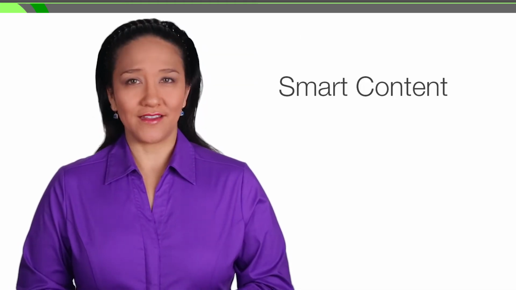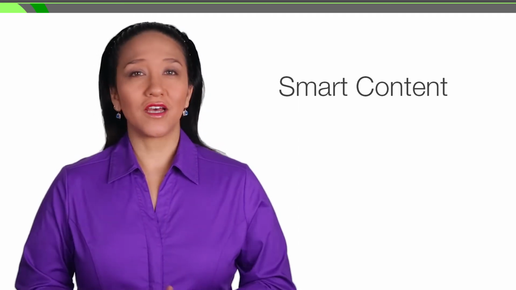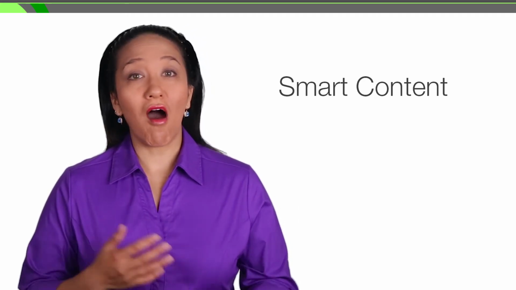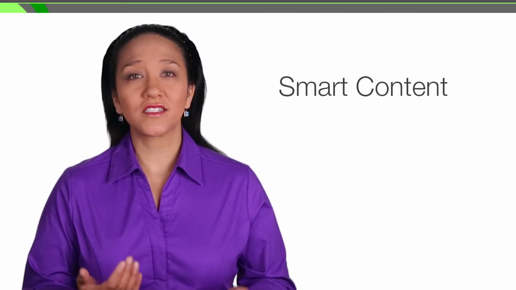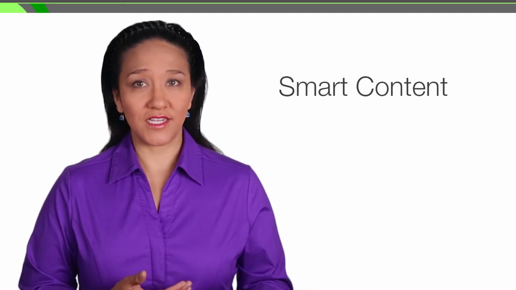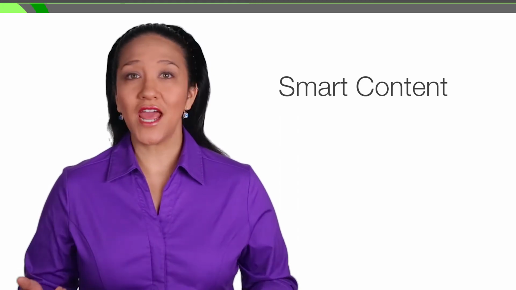Developing smart content is kind of like organizing a birthday party. You have to know who's on the guest list, what they like and don't like, and plan how you're going to juggle all of the tasks involved in a successful event. Content strategy and development processes will help ensure you have not skipped a step in your static to dynamic website redesign.